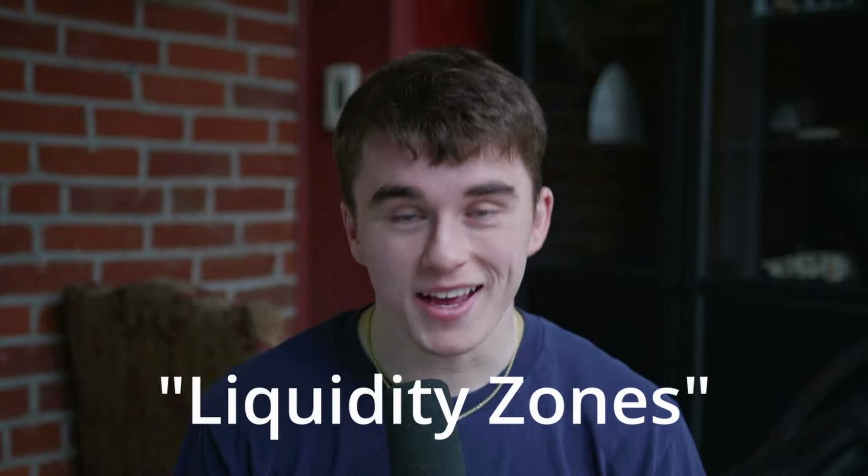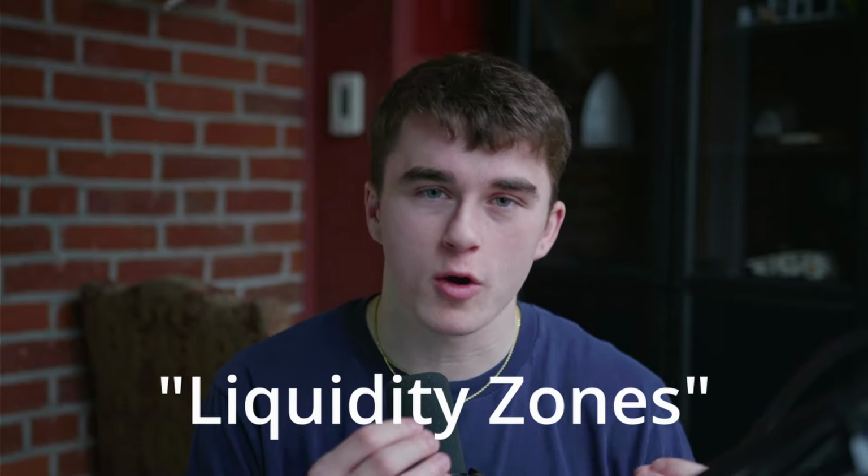Some concepts like liquidity zones are so important that no matter what you trade, whether it's crypto, forex, futures, or stocks, they apply to everyone. And you'd think with such a universal and important concept that more people would know it, right?